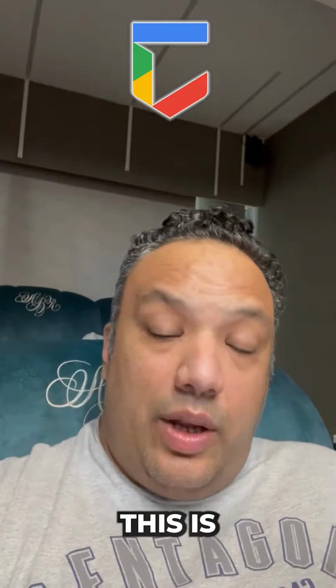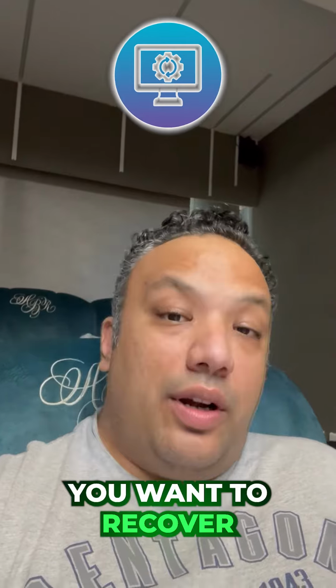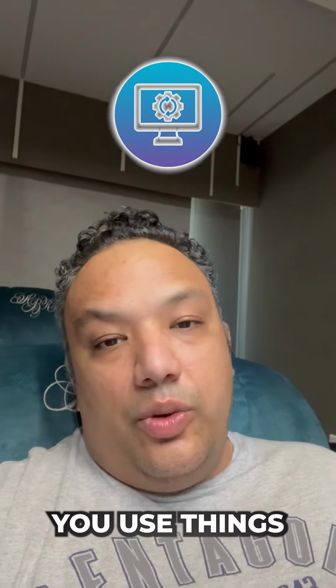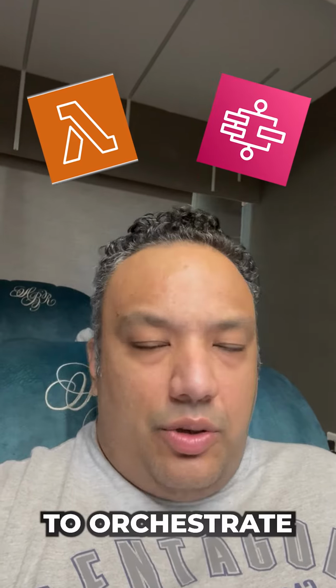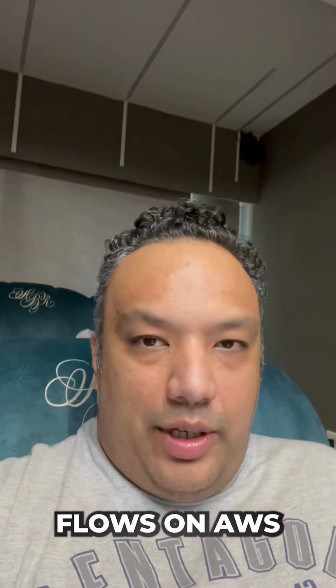Now, finally, once you're done with the investigation and analysis, you want to recover and remediate. That's when you use things like AWS Systems Manager, you use things like Lambda and Step Functions to orchestrate very complex flows on AWS to remediate and auto-remediate a lot of issues. With Azure, you can do the same thing with Azure Automation. You can also kick off a lot of Azure Automation from Microsoft Sentinel that can help you auto-remediate a lot of these things once an incident is identified.